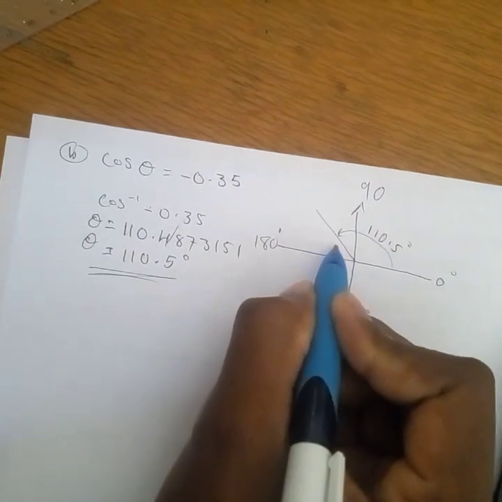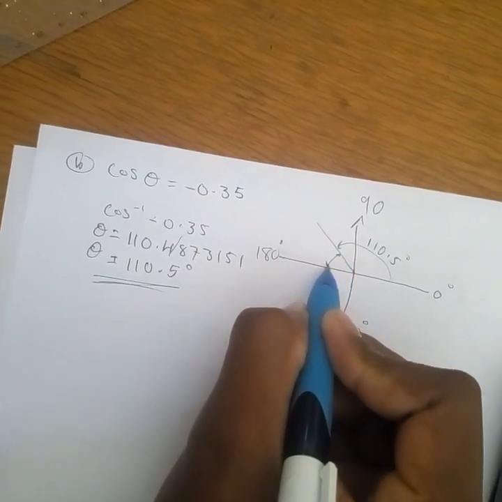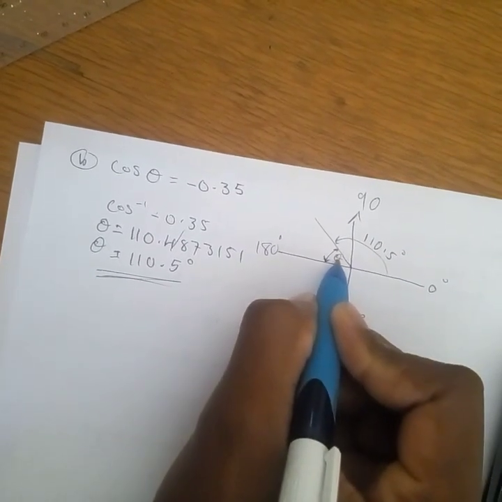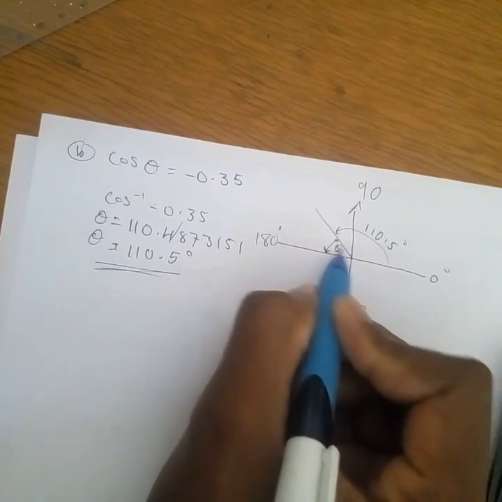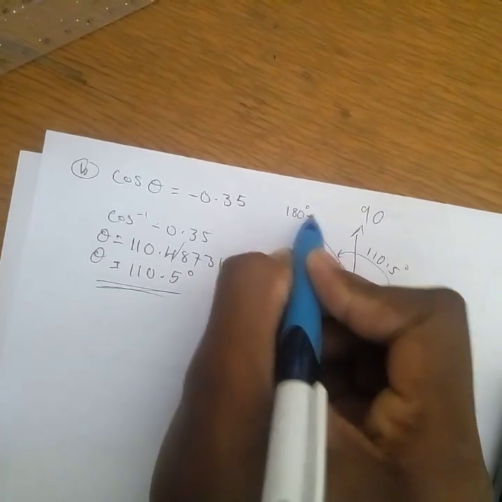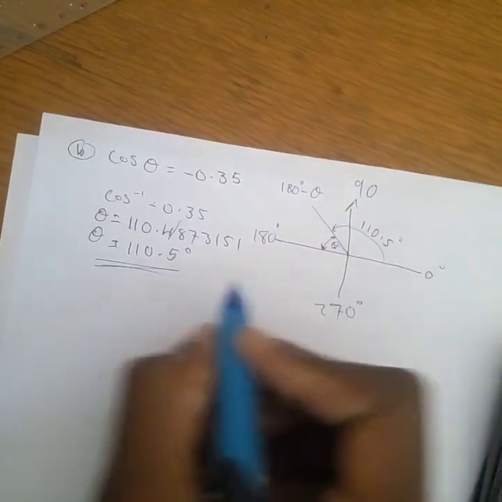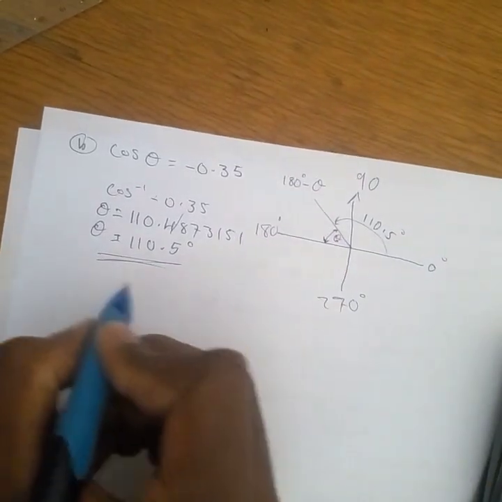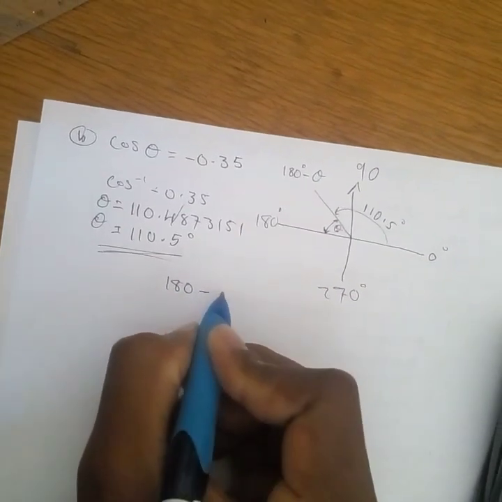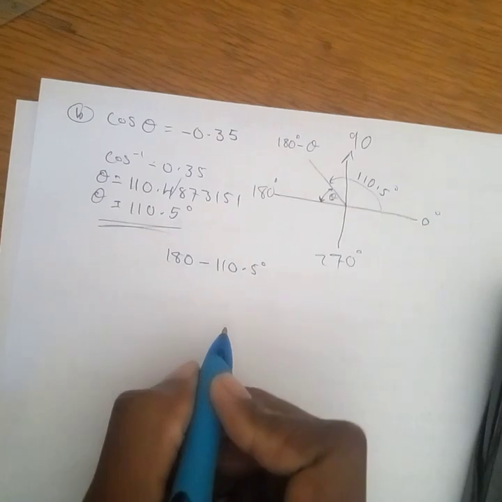To find the reference angle, meaning this angle which is between the ray and the x-axis, we simply use the concept 180 degrees minus theta, where theta is the angle you have been given. So in this question, we say 180 minus 110.5 degrees.